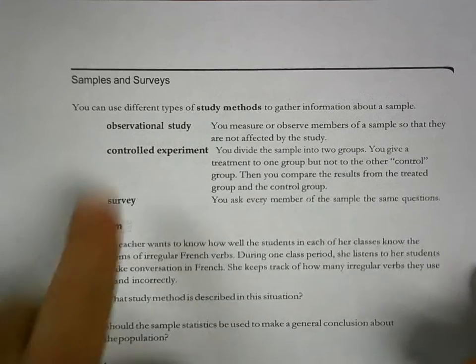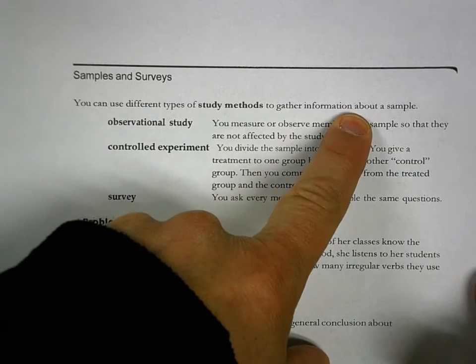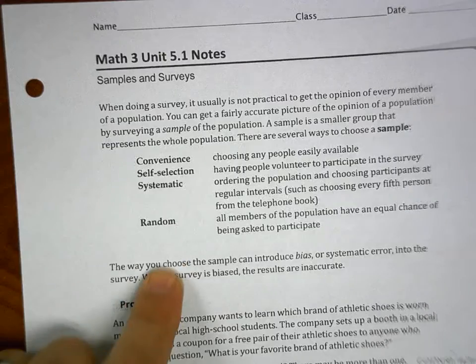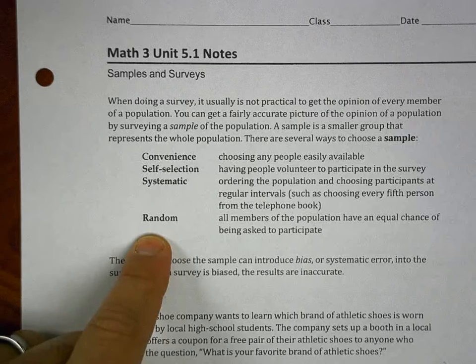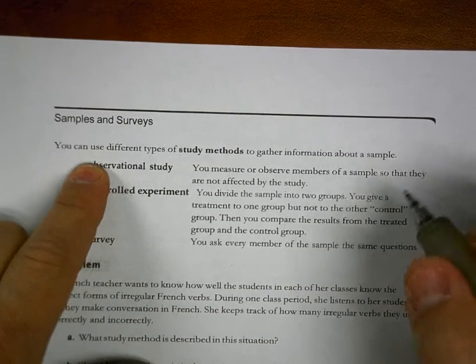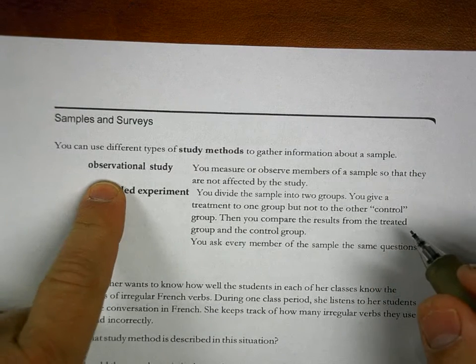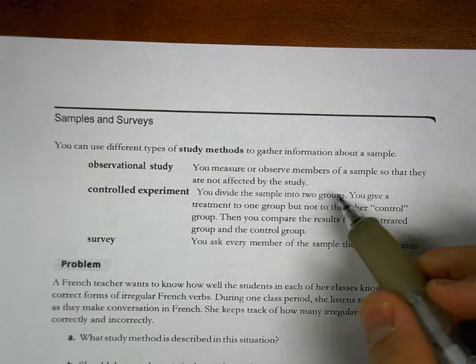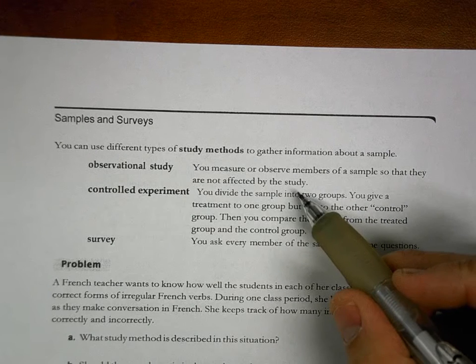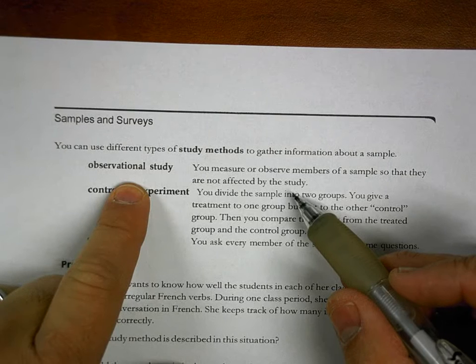Okay, you can use different types of study methods to gather information about a sample. So these four are how we pick a sample group: convenient, self-selection, systematic, or random. But then there are different types of study methods to gather information about the sample. One's an observational study. You measure or observe members of a sample so that they are not affected by the study. So you try not to affect the results.